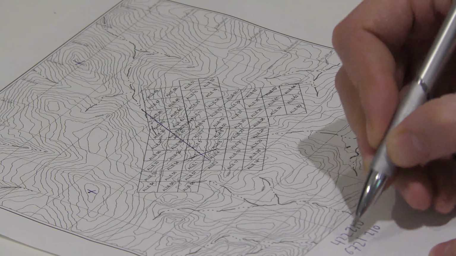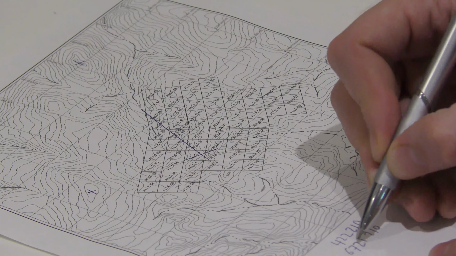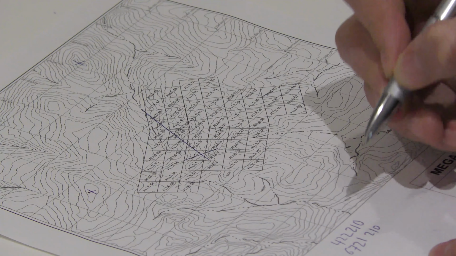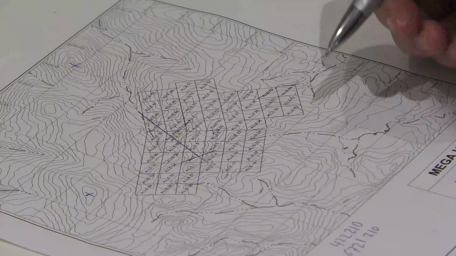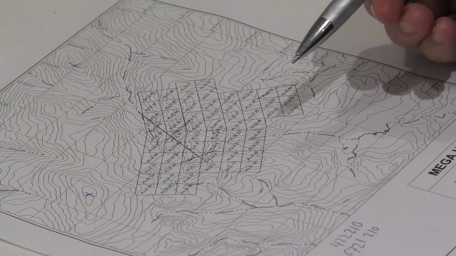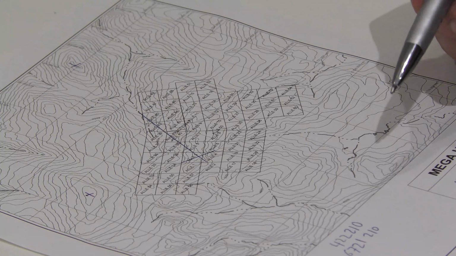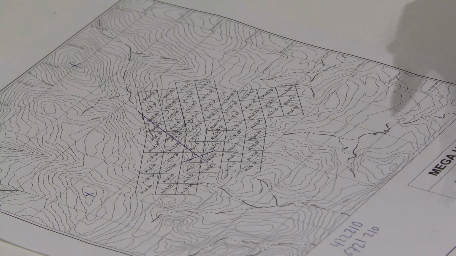So our end UTM coordinate of where our hikers are is 422,210 east and 6721210 north. And that's how you use landmarks and bearings to triangulate a position, and then how you read in terms of UTMs that position off the map.